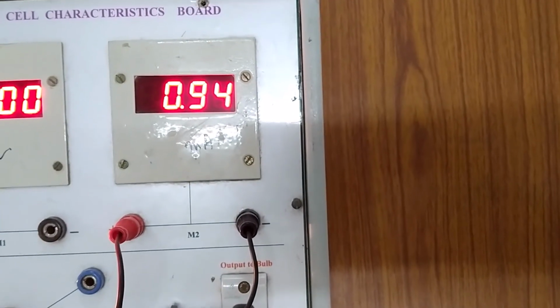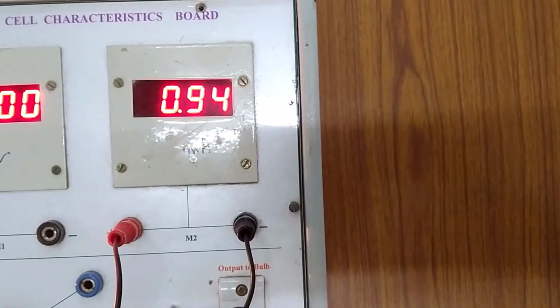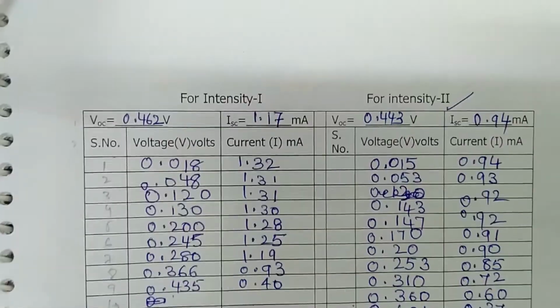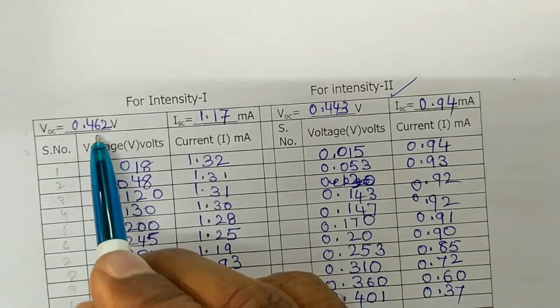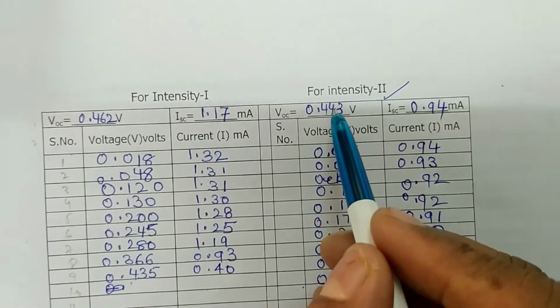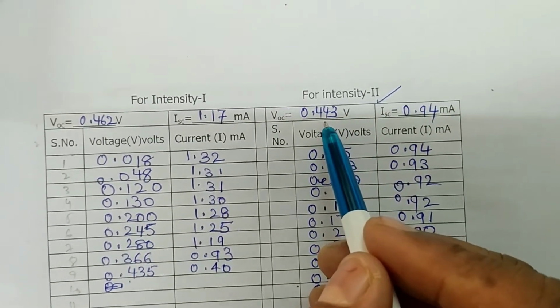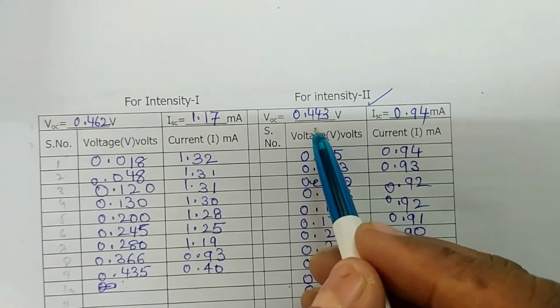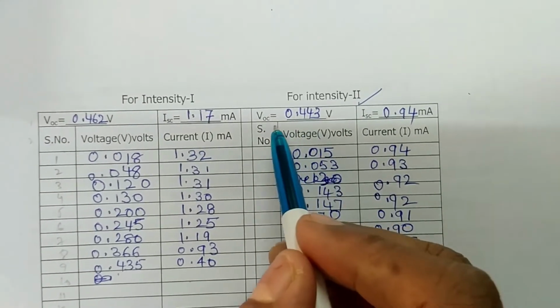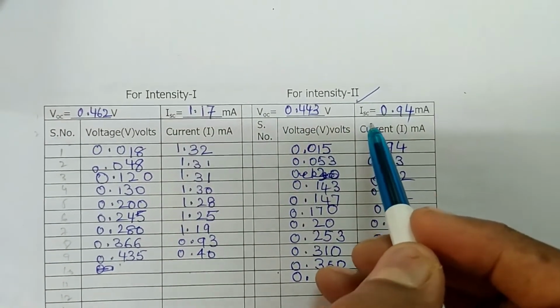that is called ISC, and it is 0.94. If you see these two, in the previous one the intensity is higher, therefore the VOC is higher, ISC is higher compared to intensity 2, where we moved the solar cell away from the source, thereby the intensity falling on it decreases. So it is VOC and ISC.